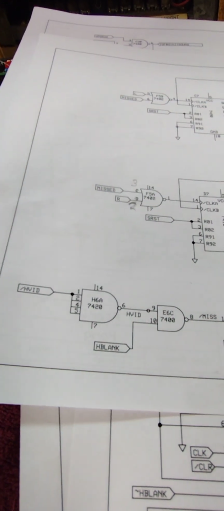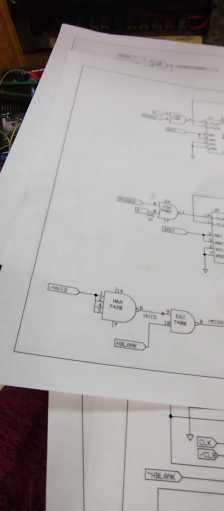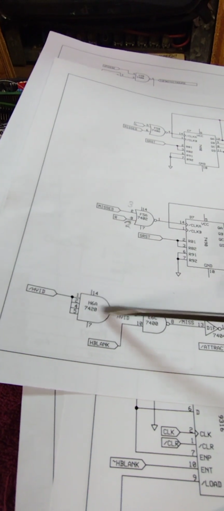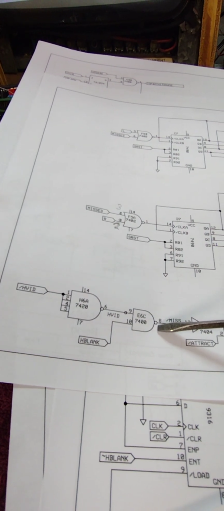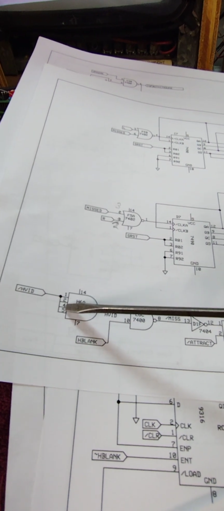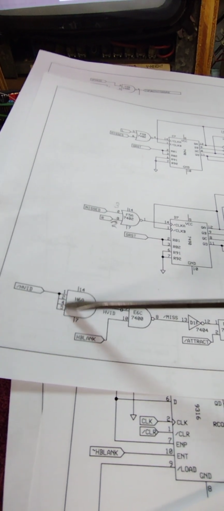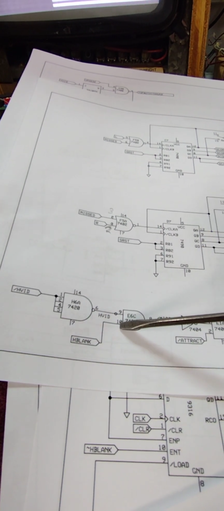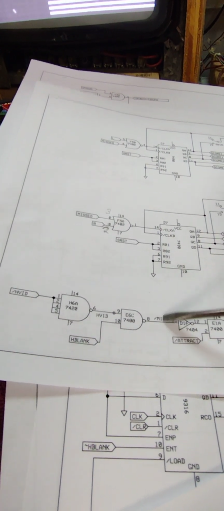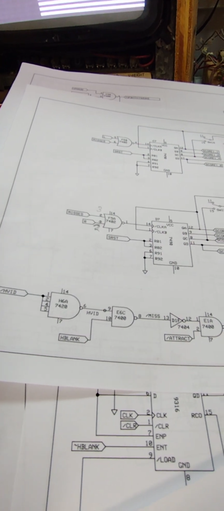Maybe this should be low, maybe it should be high. Let me think about that for a second. So if it's low here, that's high, and so H blank would come through all the time. So maybe that needs to be low at the time, instead of bouncing. If that's bouncing and this H blank is high at the time, then that signal is going to be bouncing all the way through to missed.